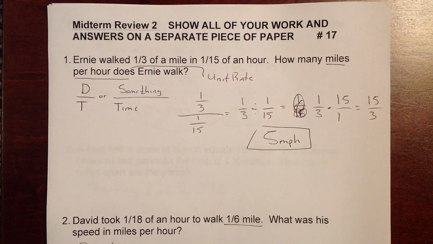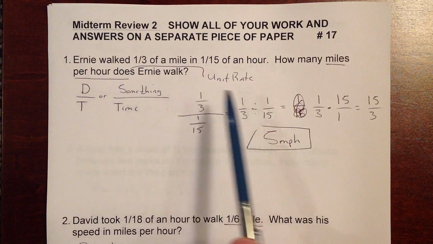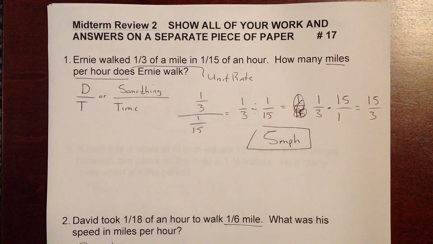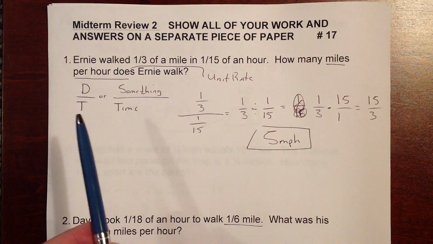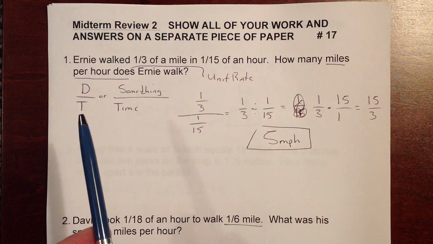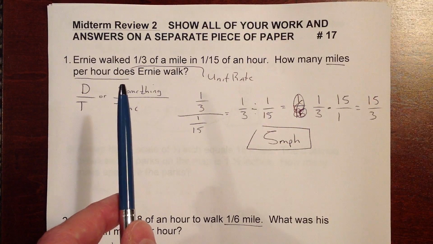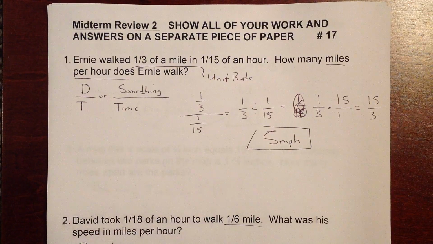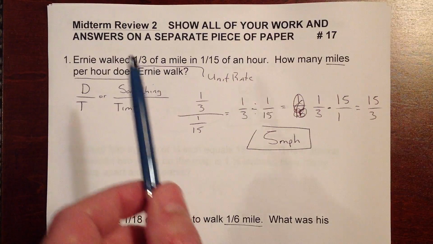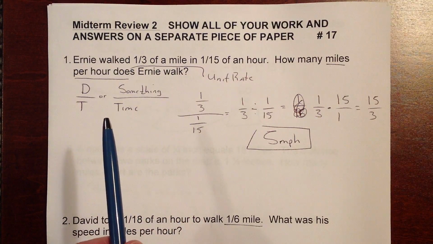Just a few, though. Example, Ernie walked 1/3 of a mile in a 15th of an hour. How many miles per hour does Ernie walk? Miles per hour is the same thing as basically what we've learned to be a unit rate. And anytime we're trying to find unit rate, we're always going to put distance over time. Now, even if we don't have distance and we're dealing with time, we're looking for the unit rate, that will also always go over time. So we may be talking about how many hot dogs I ate per hour or something silly like that. Well, that something is going to go over time to find the unit rate.